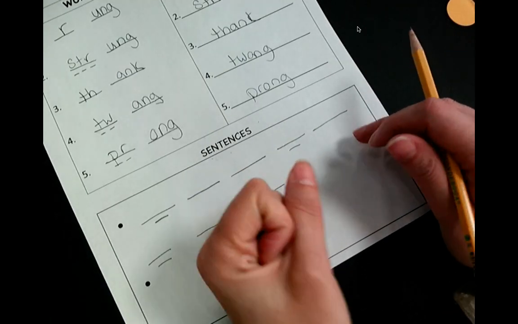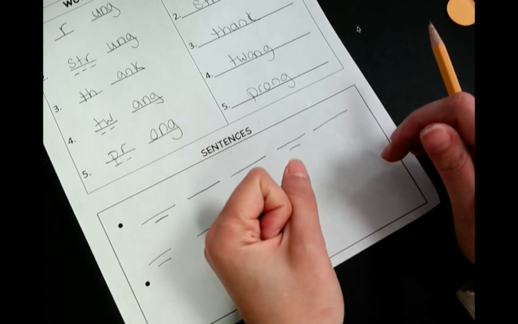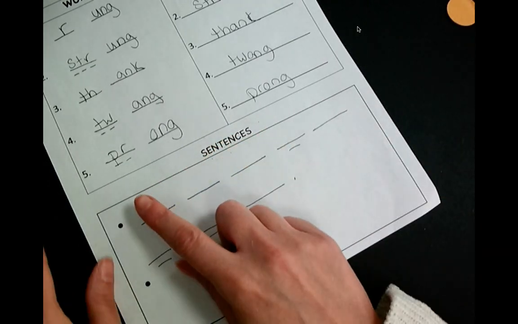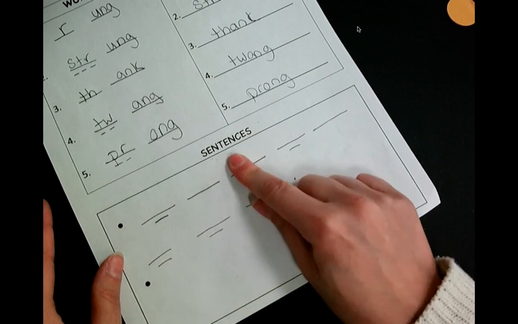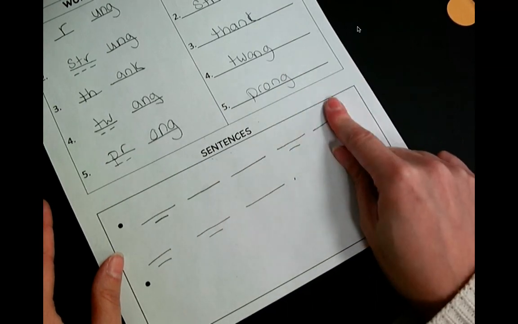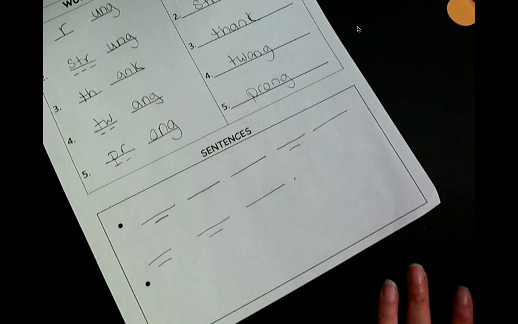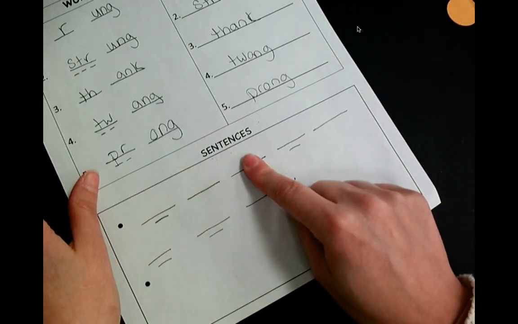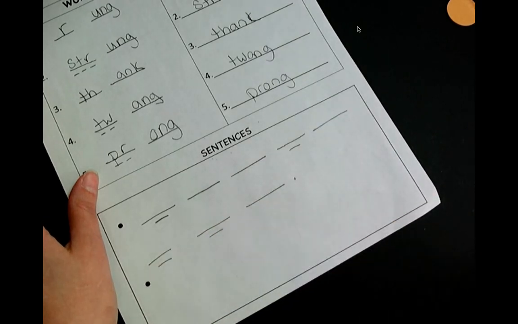Do it with me. He will bring the crank to the rink. Tap it here. He will bring the crank to the rink. Write it.